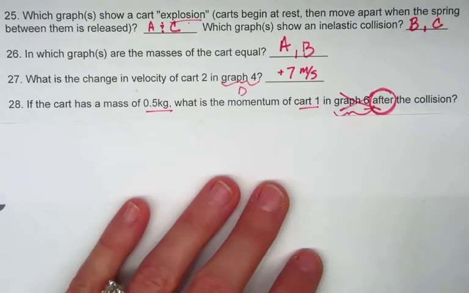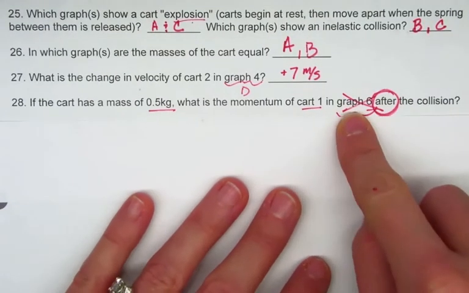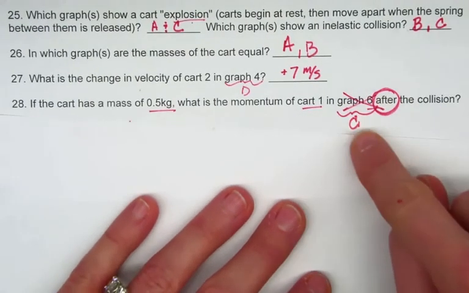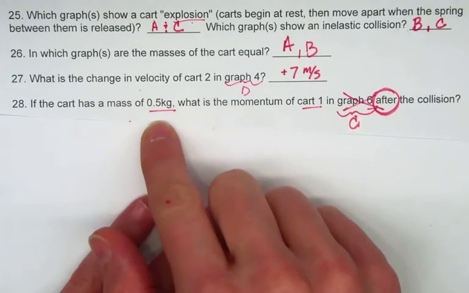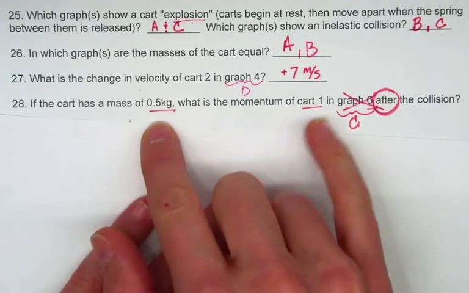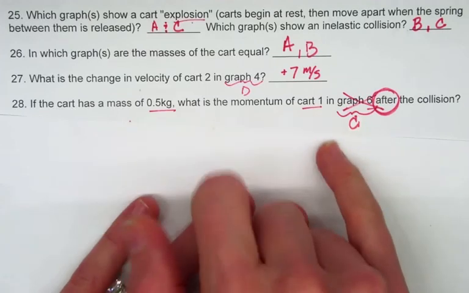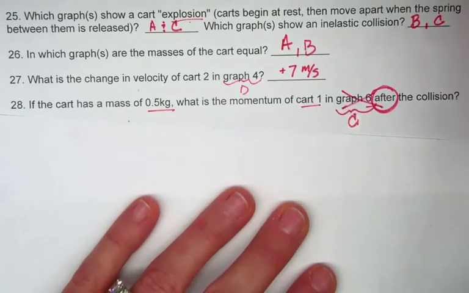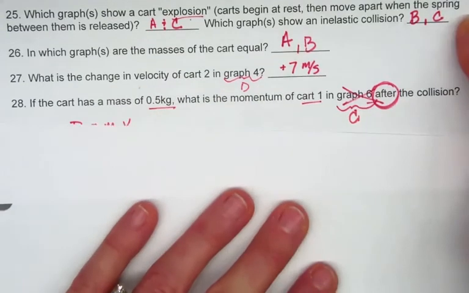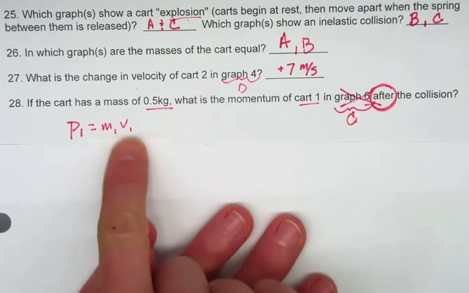All right, for 28, we don't have a graph 6, so we're going to change that and make it graph C. And what we want to know is if the cart has a mass of 0.5 kilograms, what is the momentum of cart 1 in graph C, after the collision? We know the mass, but for momentum, we need the mass and the velocity.